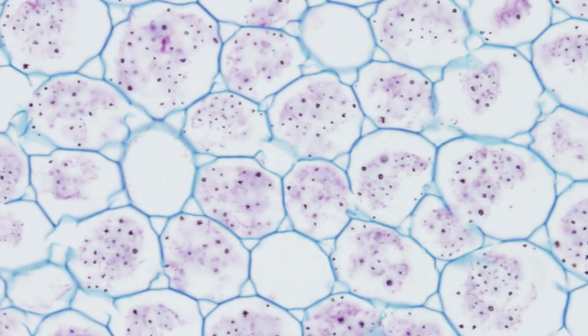Storage parenchyma consists of living cells adapted for the accumulation of nutrients, starch, sugars, vegetable proteins, and oil droplets. Under certain conditions, storage tissue can transform into chlorenchyma.